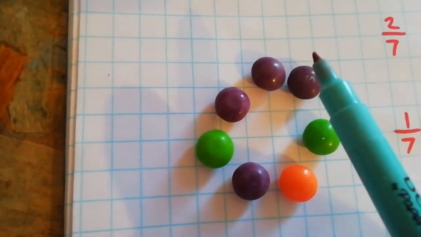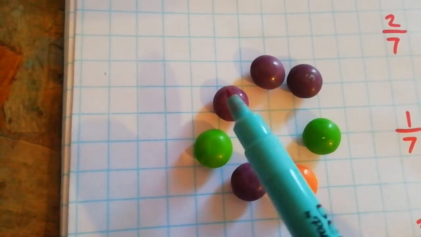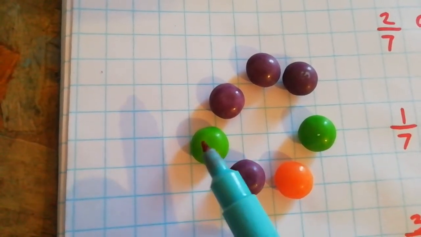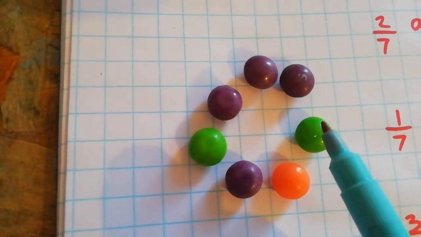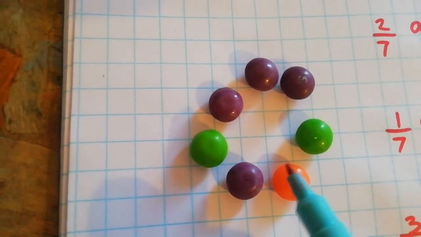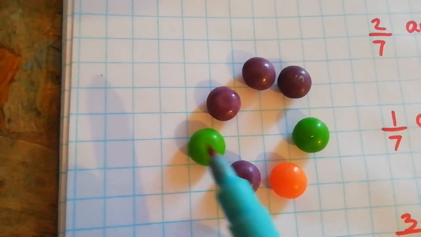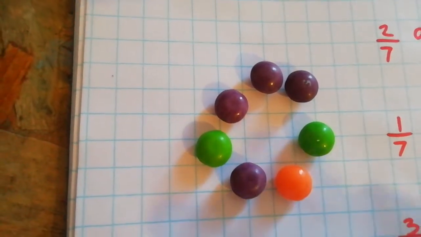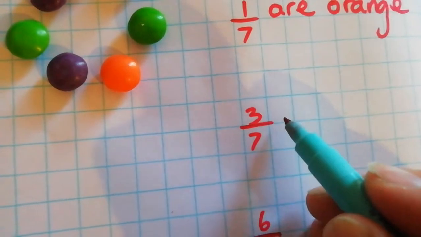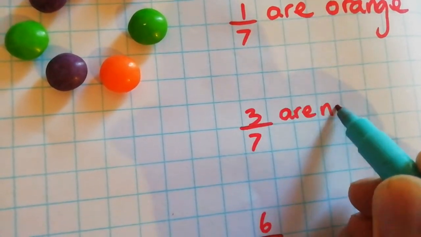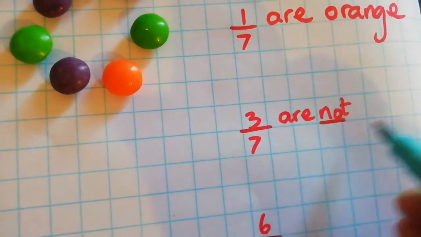Well, I guess if there's 1, 2, 3, 4 that are purple, that's 4/7. Then the bit that's left over, the bit that's not purple, the green and orange together, makes up 3/7. So 3/7 are not purple.